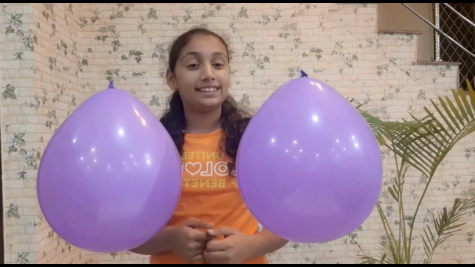Now let us understand why this happened. Remember that I told you that with increasing wind speed, the air pressure reduces. So when I blew between the balloons, the wind speed increased and the air pressure between the balloons was low compared to the air pressure beside the balloons. So beside the balloons there was high pressure and between the balloons there was low pressure. That is why the balloons got attracted to each other.